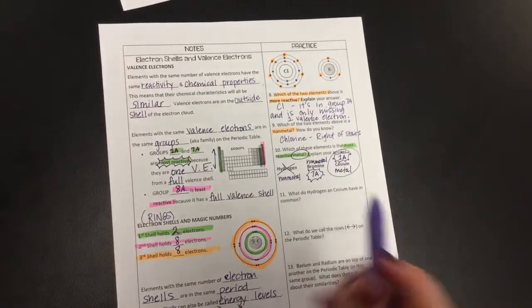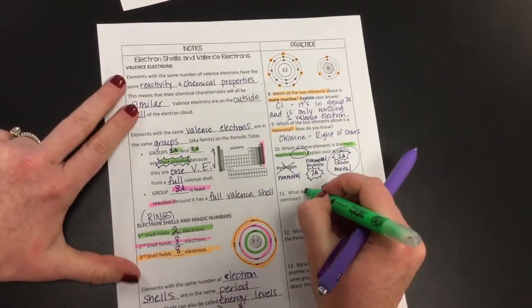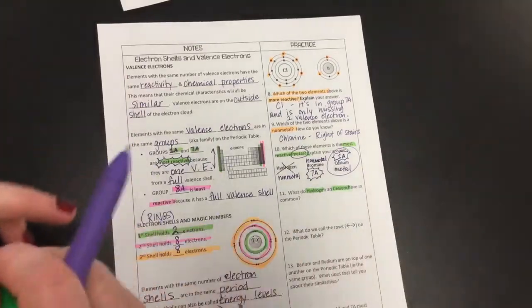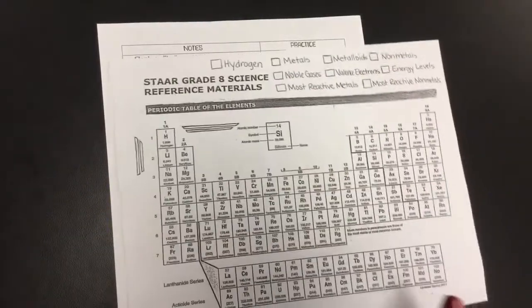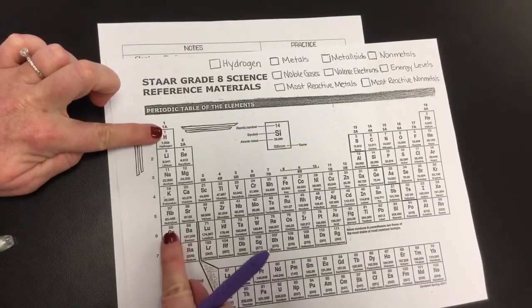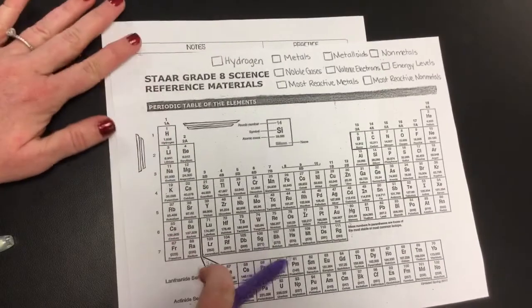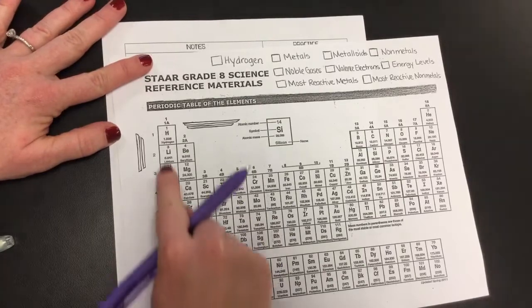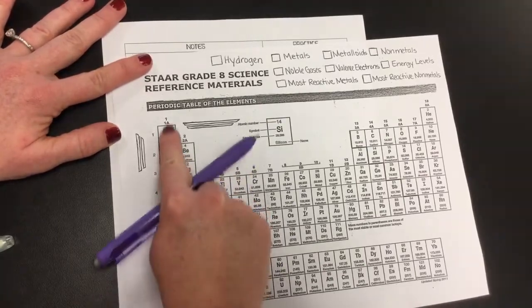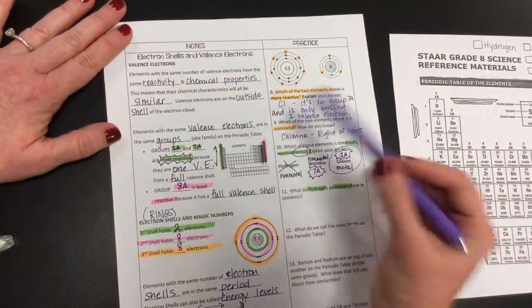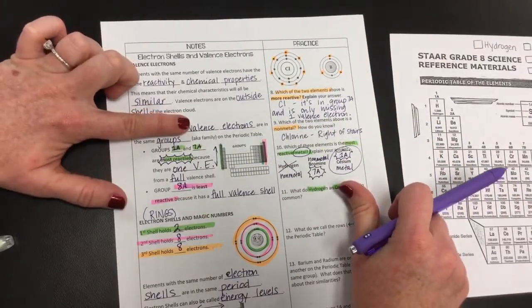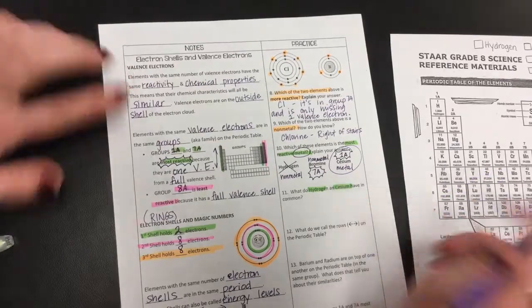Number 11, what do hydrogen and cesium have in common? Let's look at their positions on the periodic table. Hydrogen is here and cesium is here. What do you notice? They're both in the same group. They're both in group 1A. Remember that elements that are in the same group have the same number of valence electrons and the same type of reactivity.